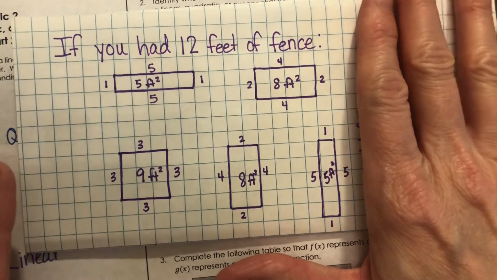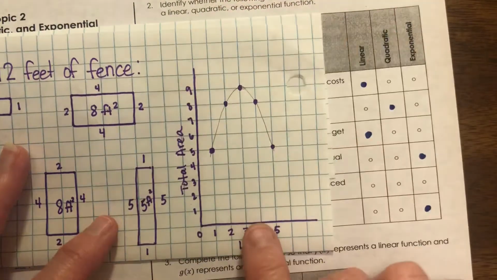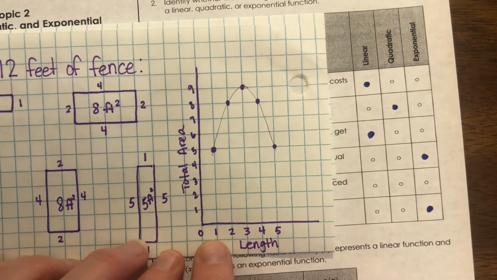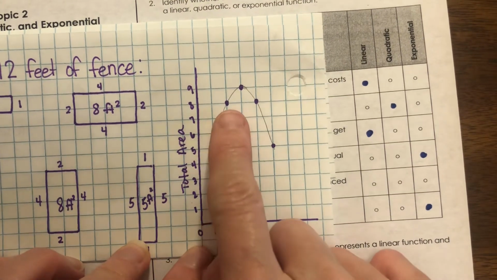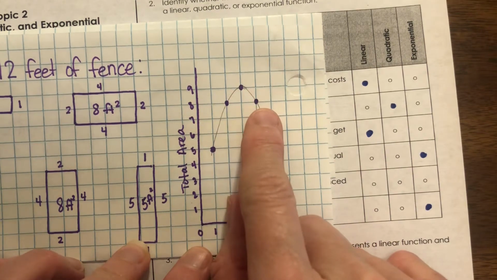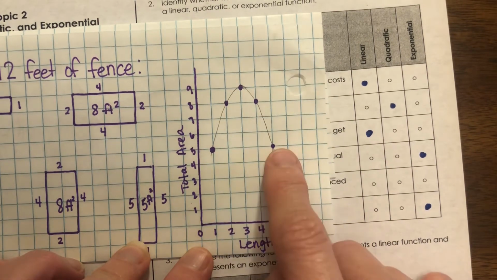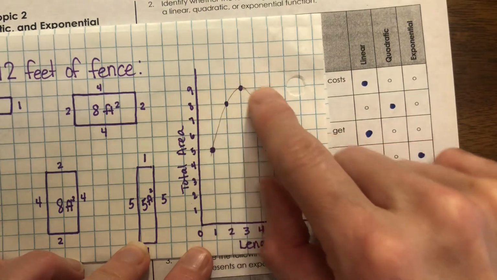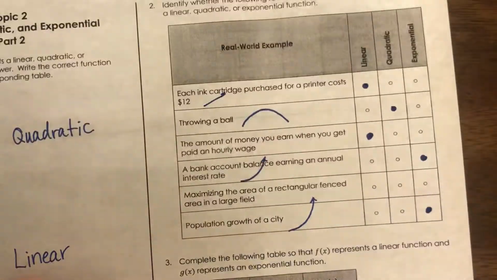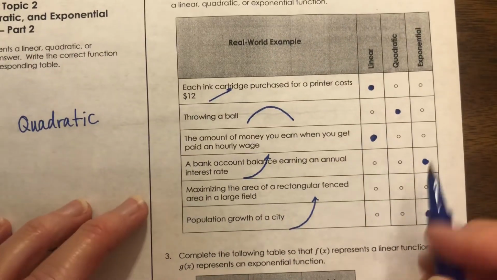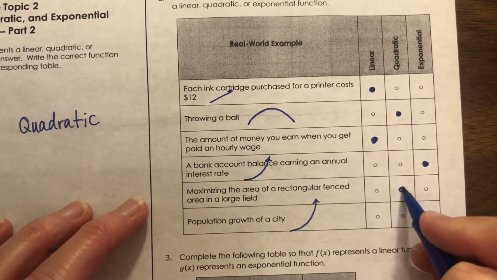So I graphed this for you. I'll show it right now. With that side length being 1, we had an area of 5, and moving it up to 2, we have an area of 8, then it becomes an area of 9, back down to 8, back down to 5 again. And you recognize this shape, that is definitely a quadratic function. So for this one right here, we are going to select quadratic.